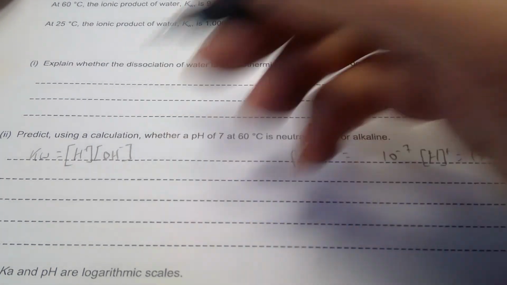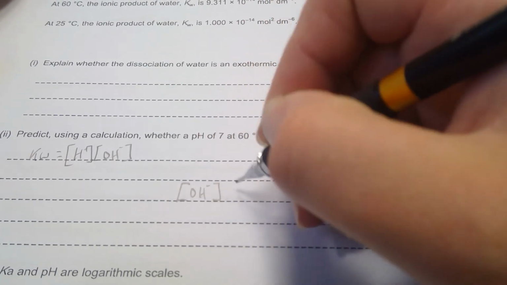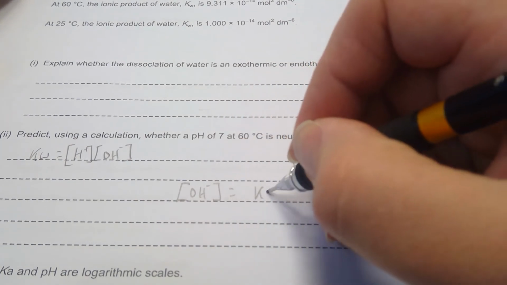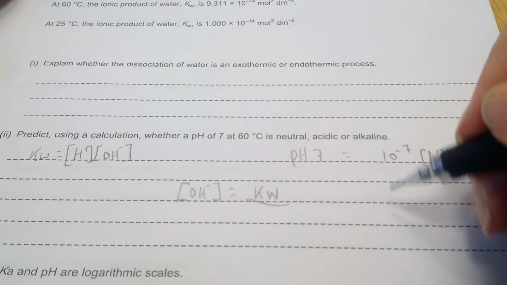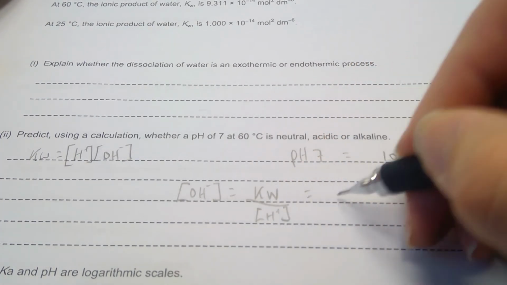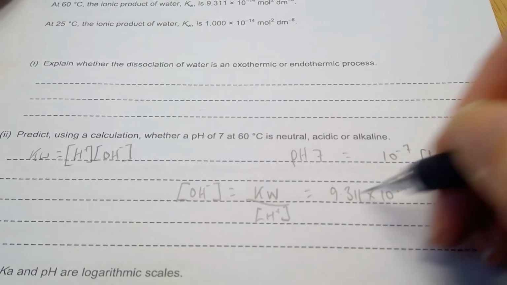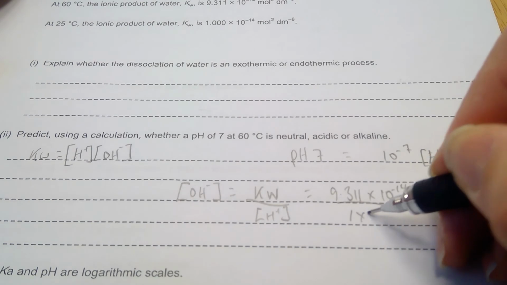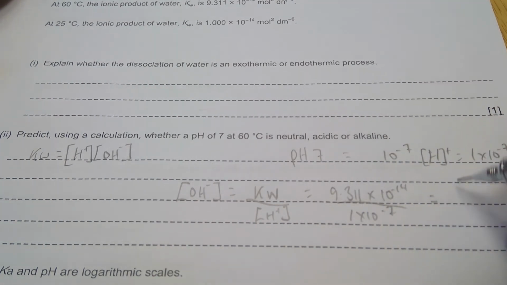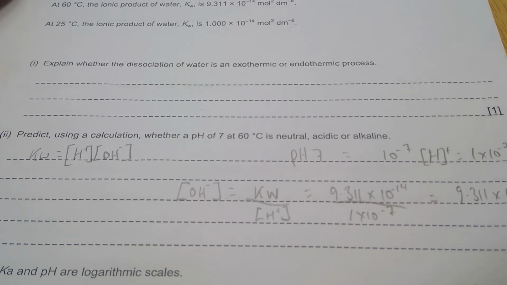So we rearrange the expression. The concentration of OH minus ions is equal to the Kw value at 60 degrees divided by the concentration of hydrogen ions. So that's going to be 9.311 times 10 to the minus 14 divided by 1 times 10 to the minus 7, which equals 9.311 times 10 to the minus 7.